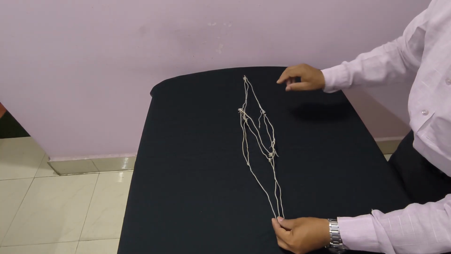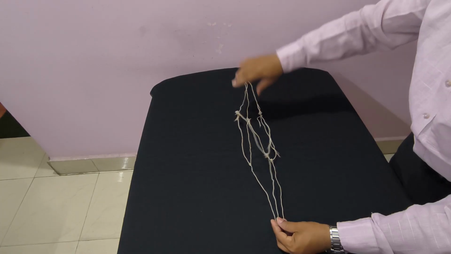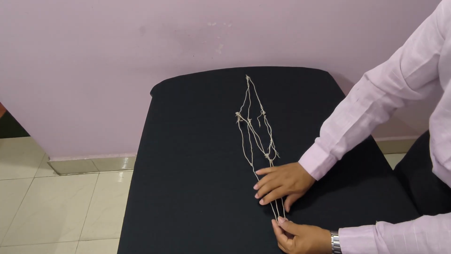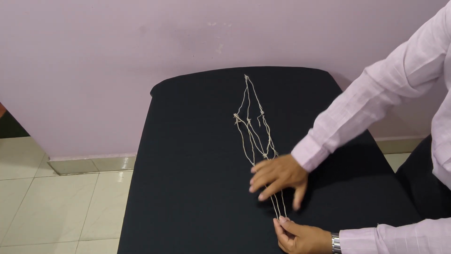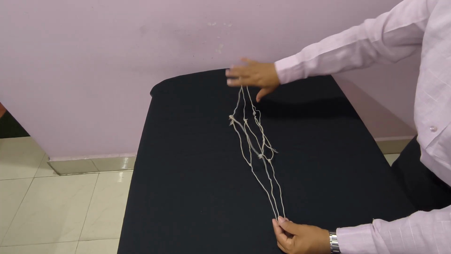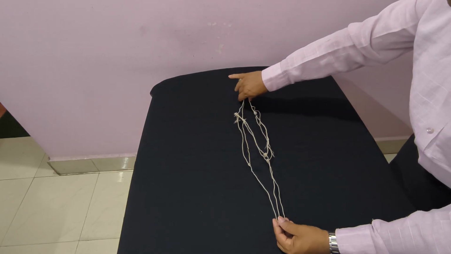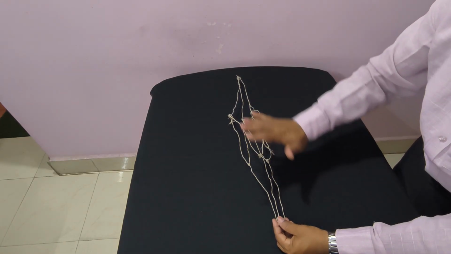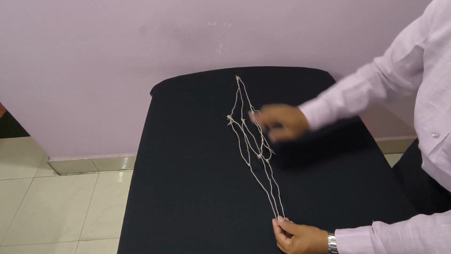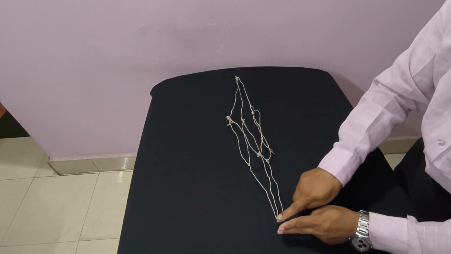So this is A, this is C, this is D, this is B. This resistance is R by 3, this is R by 6, this is R by 3, because 3 are in parallel, 6 are in parallel, 3 are in parallel. This R by 3, R by 6, R by 3 are in series. We can find the effective resistance between A and B.